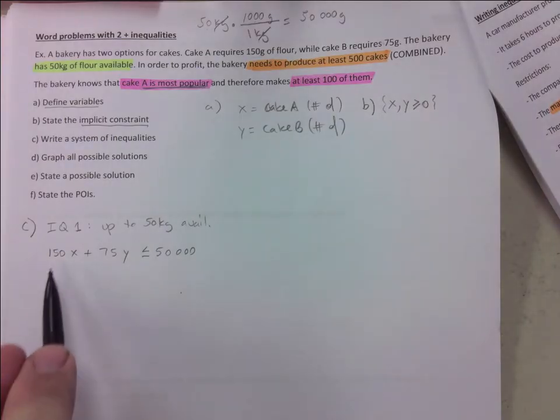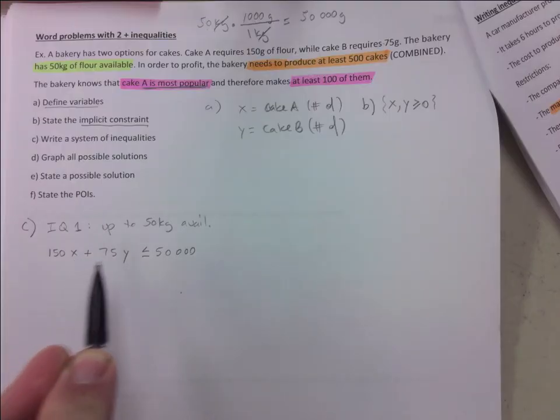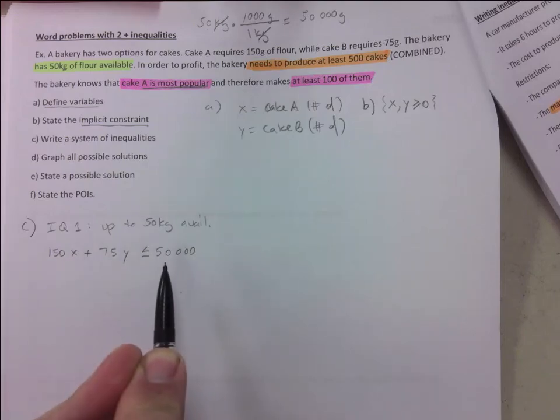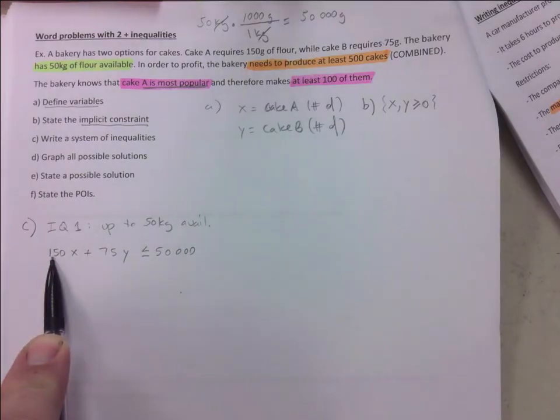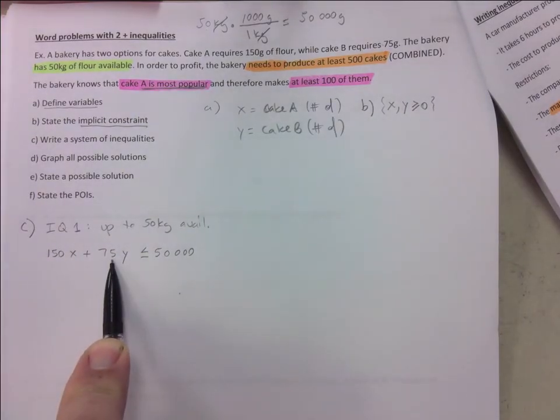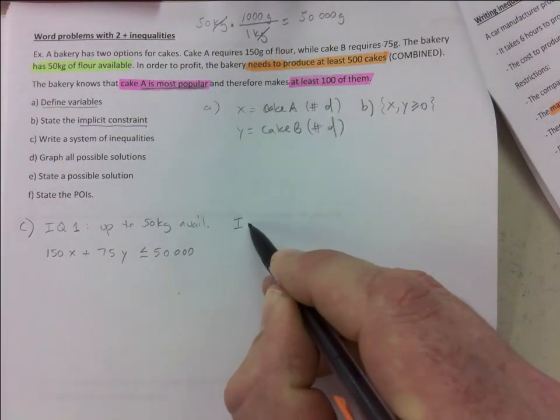So why did I do the 150? Why did I do the 75? Because those two numbers tell us how many grams of flour we need for each cake. And since we're putting a restriction on the amount of flour, that's why I put the 150 and the 75 there. Okay? Inequality number 2.